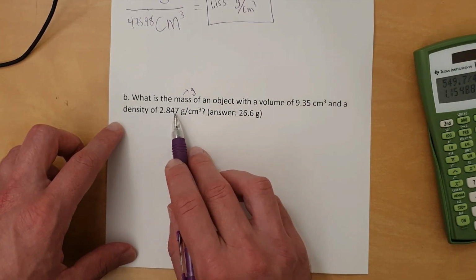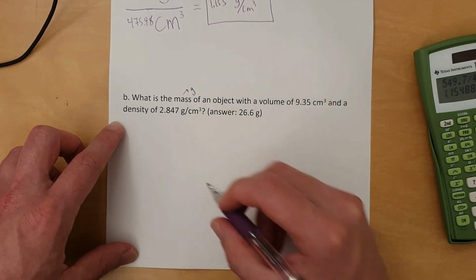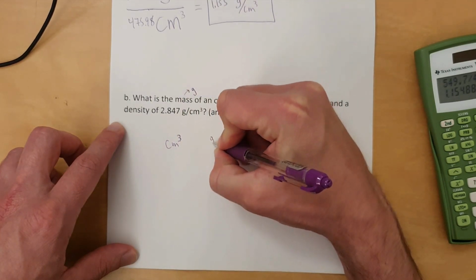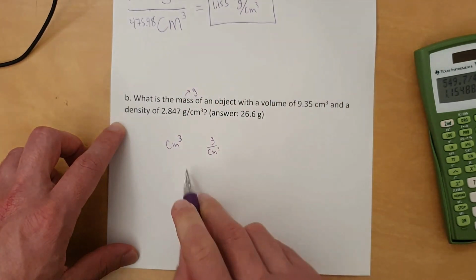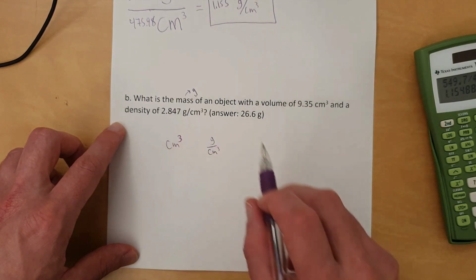So that said, you need to figure out how to make these units give grams. So you got centimeters cubed, and, oops, let's make that clearer, and you got grams per cubic centimeter. So you got to figure out a way to make these give grams for an answer.